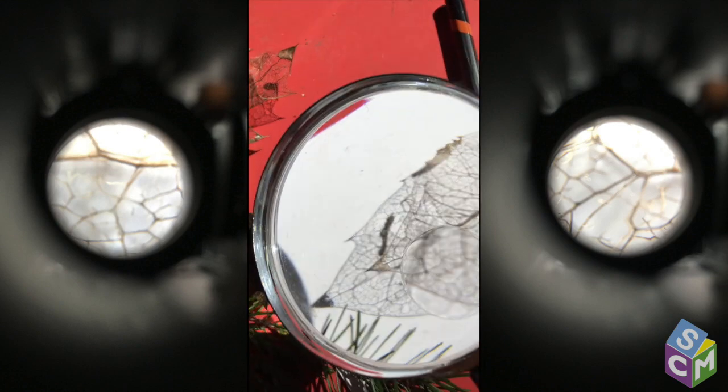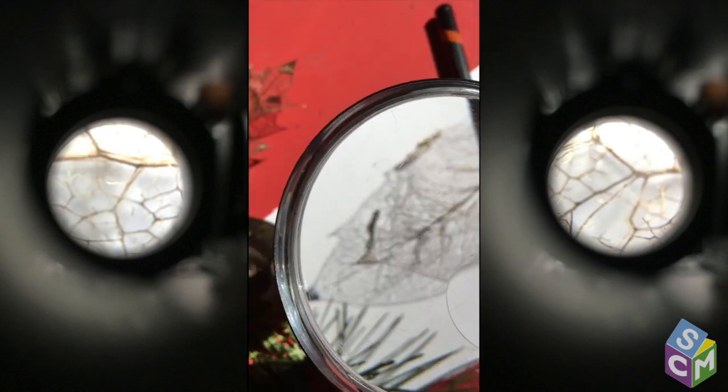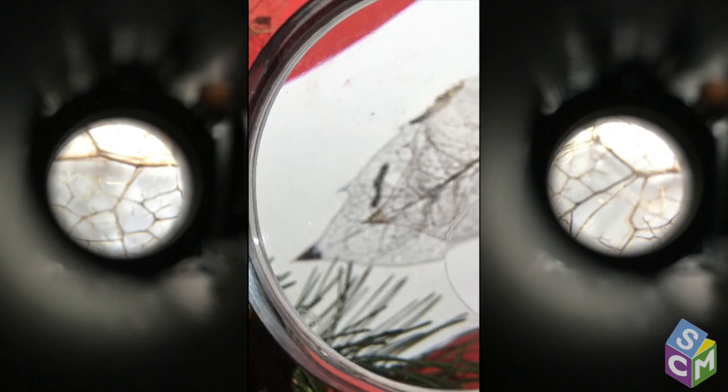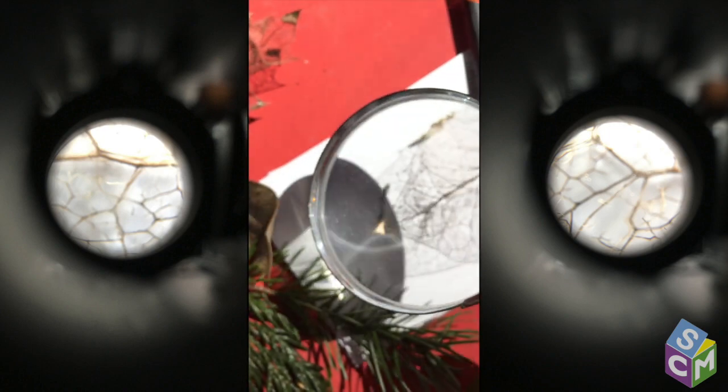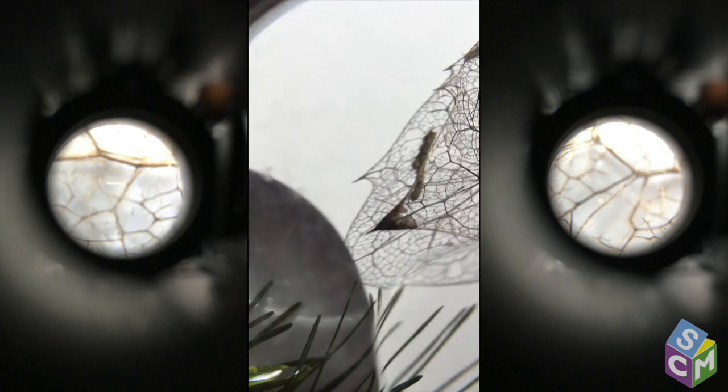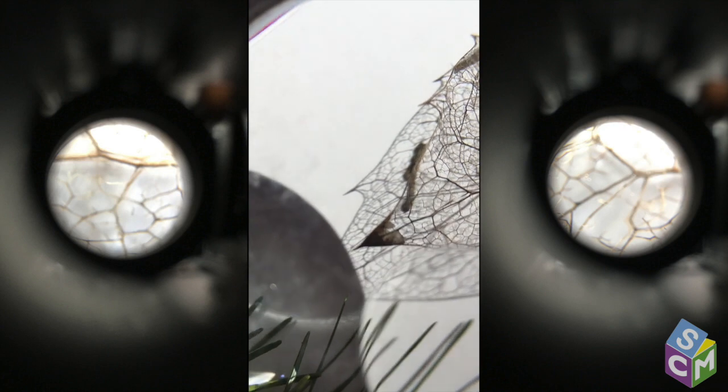So we have bones that help us not be floppy, and a plant has its rigid cell walls that help the plant not be floppy. There we go. Check that out.